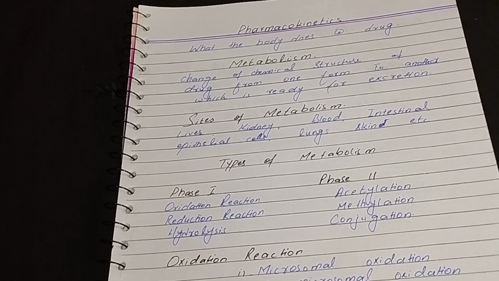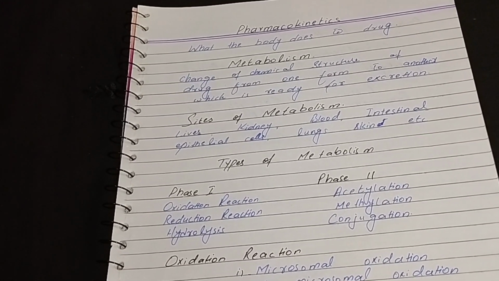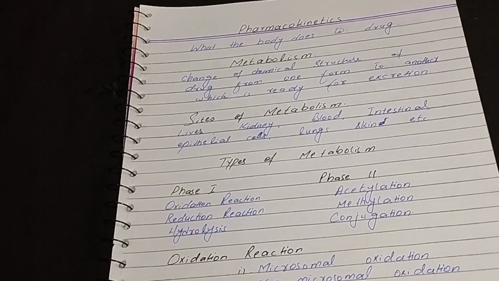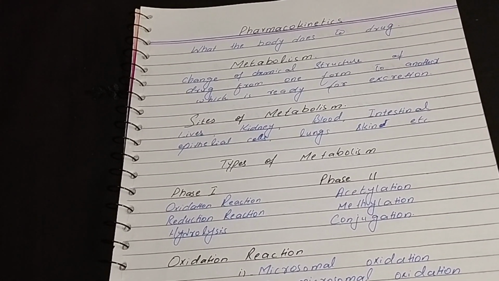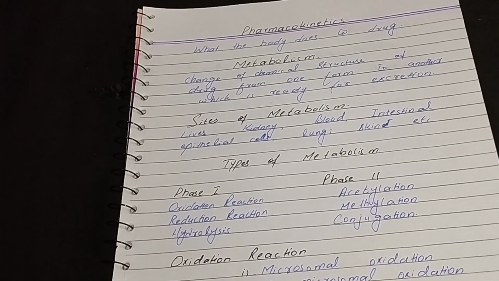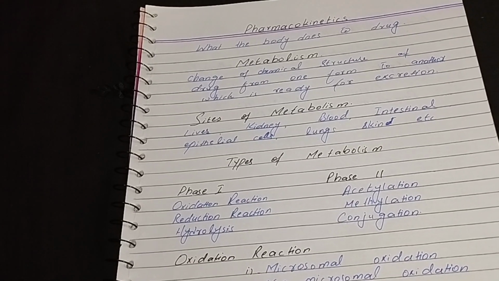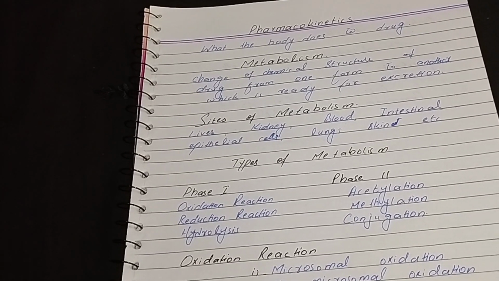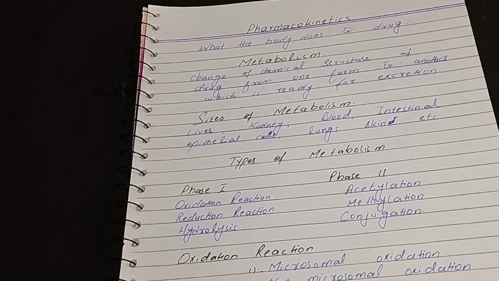The liver contains membrane-associated enzymes which are responsible for drug metabolism. The primary components of this enzyme system are cytochrome P450, which are responsible for oxidation reactions. Now we have some types of oxidation reactions, which include aliphatic hydroxylation, aromatic hydroxylation, and deamination.